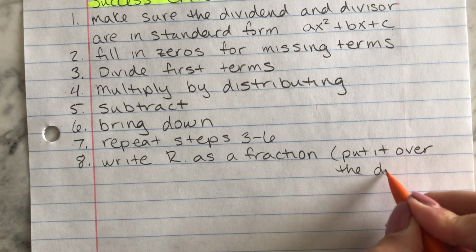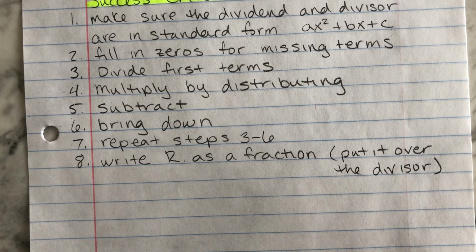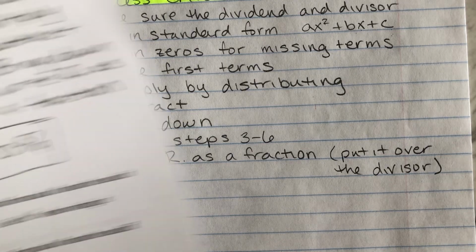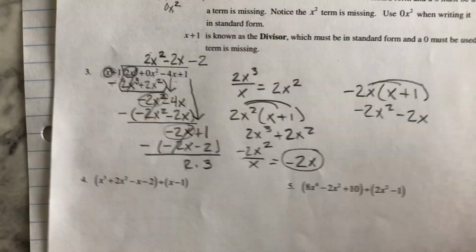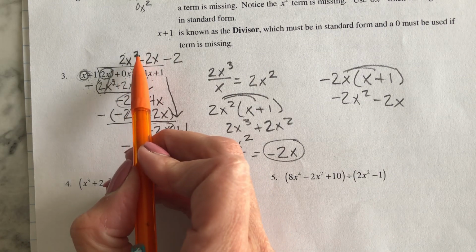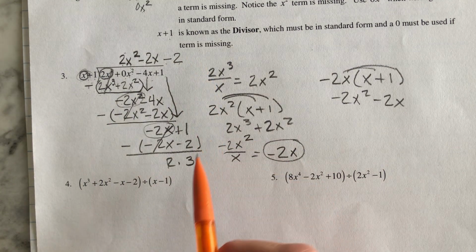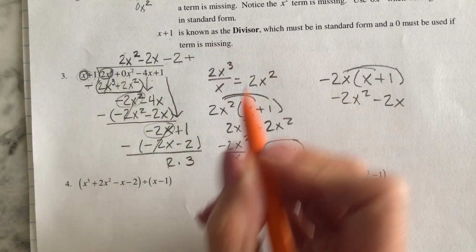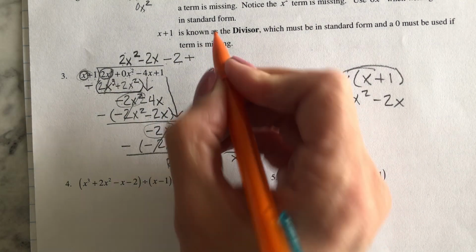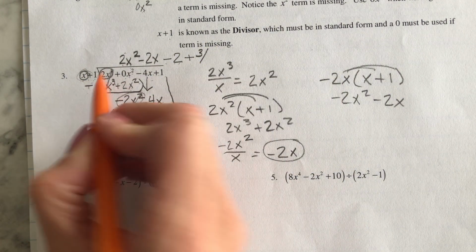So the divisor becomes the denominator of the fraction. Okay, so let's look at what that does here to our problem. So back here to our example. So we have our answer here, 2x squared minus 2x minus 2, and then I'm going to do plus 3 over the divisor x plus 1.